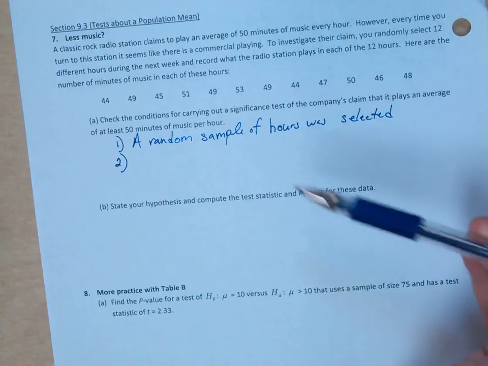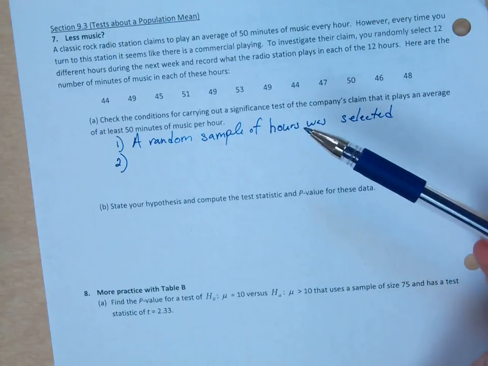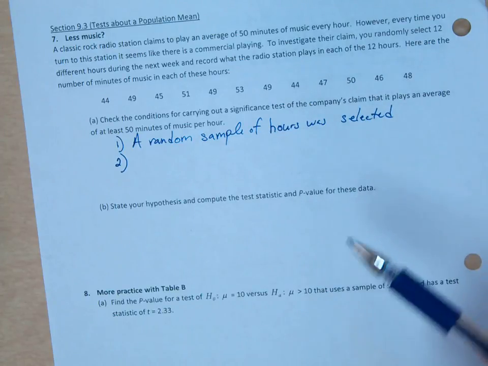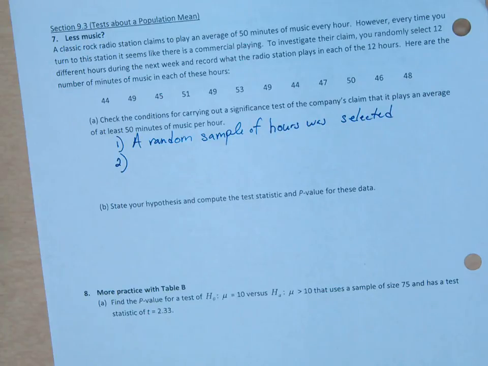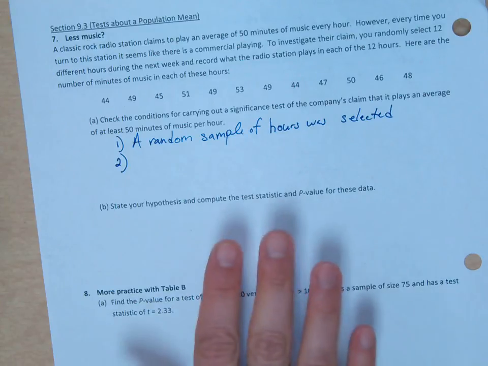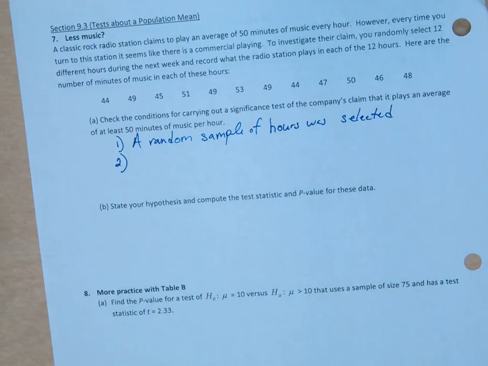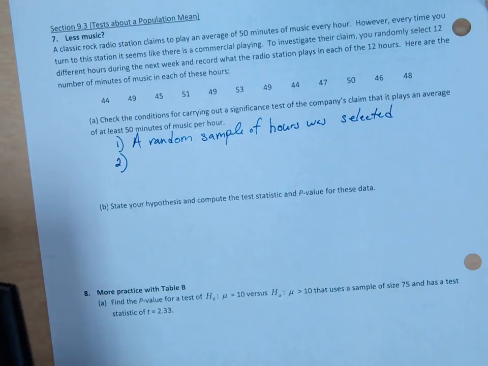For proportions. But for means, what do we need? Exactly. So we have to look at the data. If it's above 30, the central limit theorem kicks in and we're good. That's easier. If it's not, then we need to look at the shape of the data. So this goes back to what we did in chapter 1.